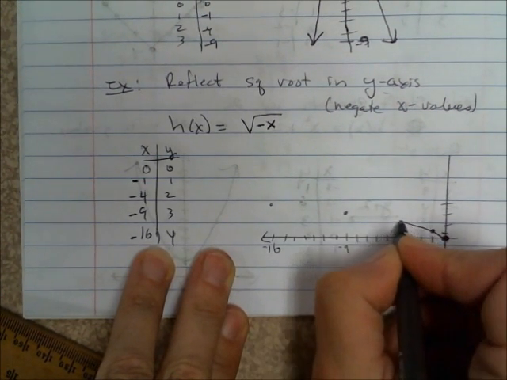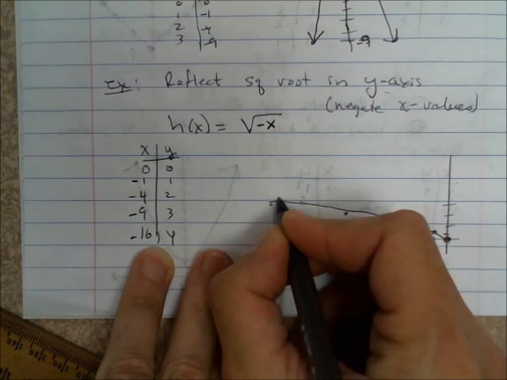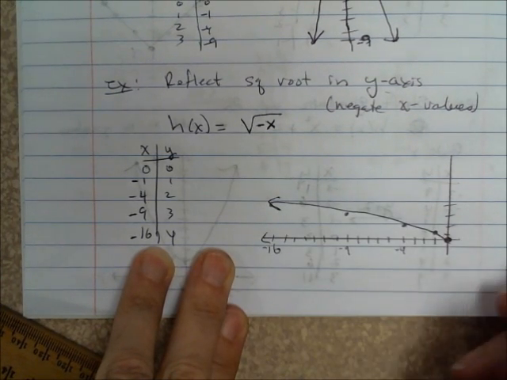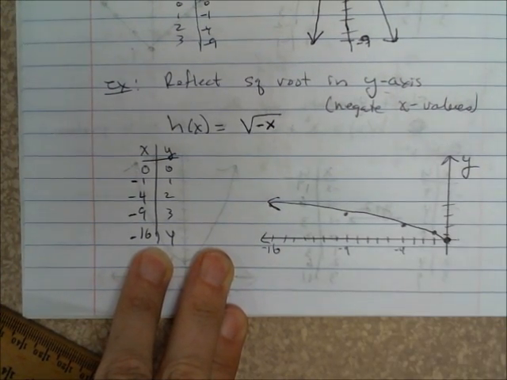So you can see the square root function has been reflected. Normally it goes this way, but it's been reflected in the y-axis.